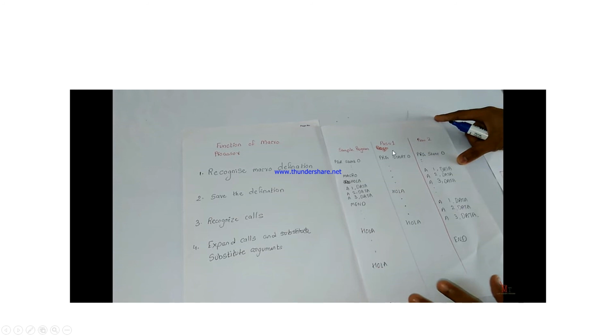This is the sample program, pass 1, pass 2, related with this macro function of macro processor. I think this is sufficient to understand what is macro, then what is pass 1 and pass 2, which is required for the execution of the program when we use some concept to reduce the code.